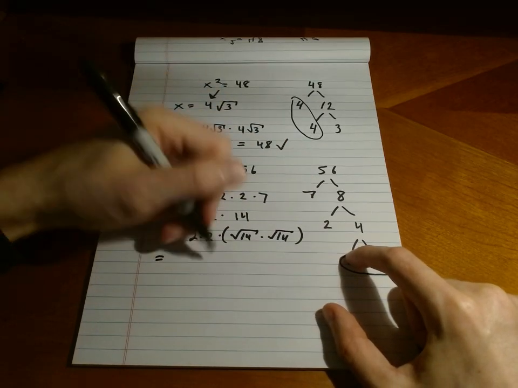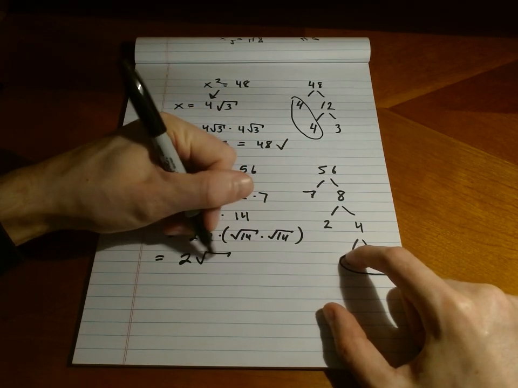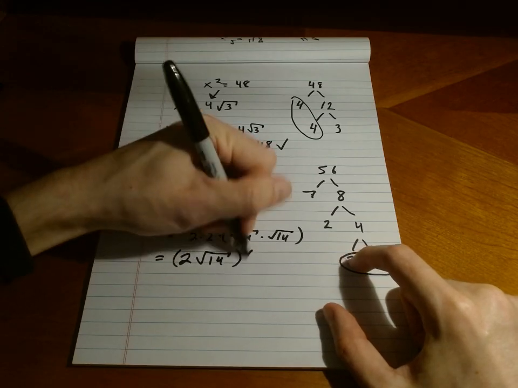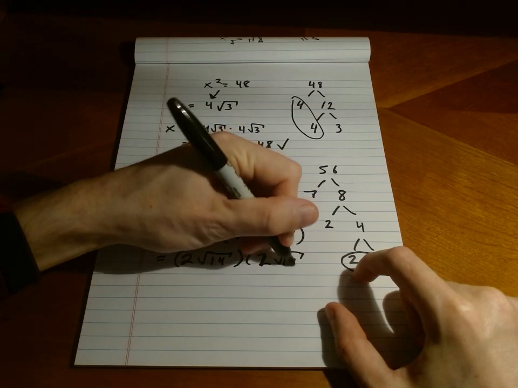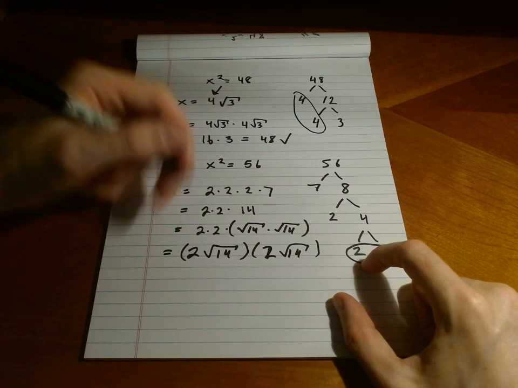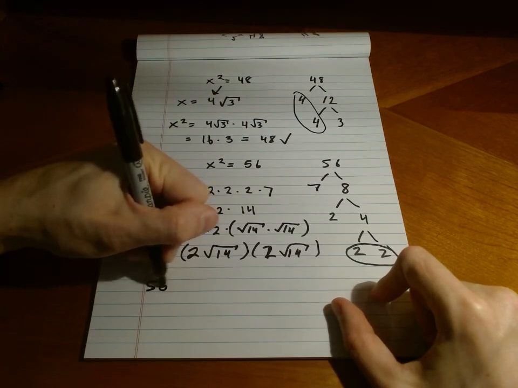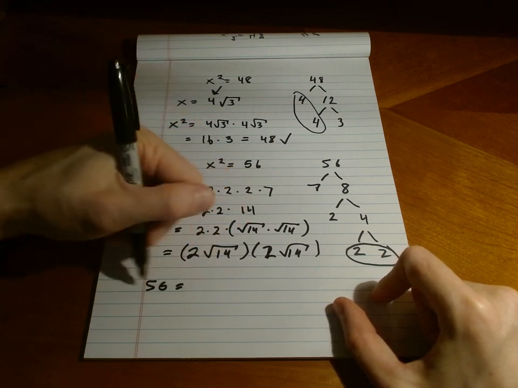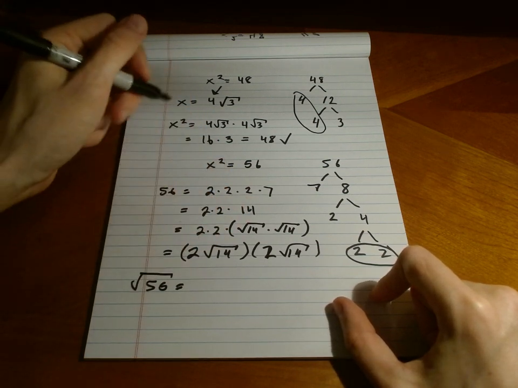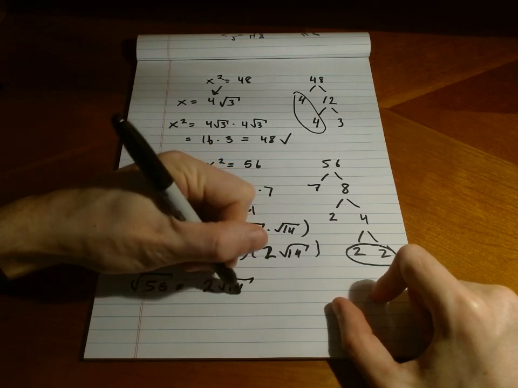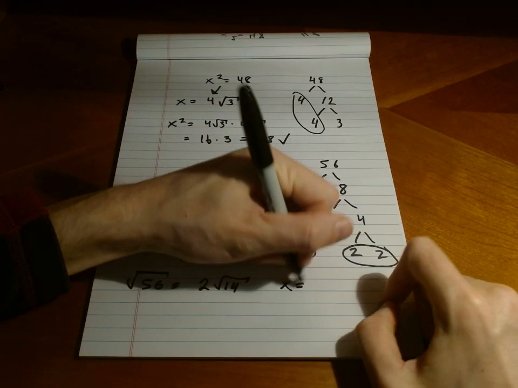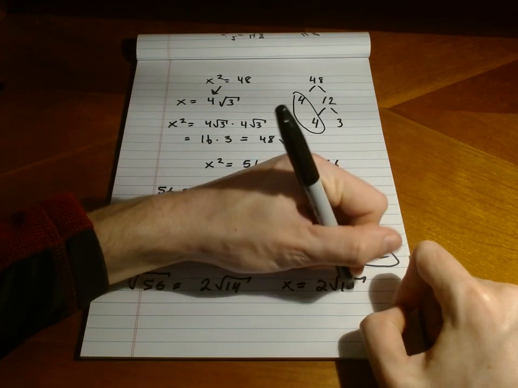Okay, I'm going to regroup because order doesn't matter in multiplication. Okay, so then the square root of 56 is 2 times the square root of 14, or x equals 2 times the square root of 14.